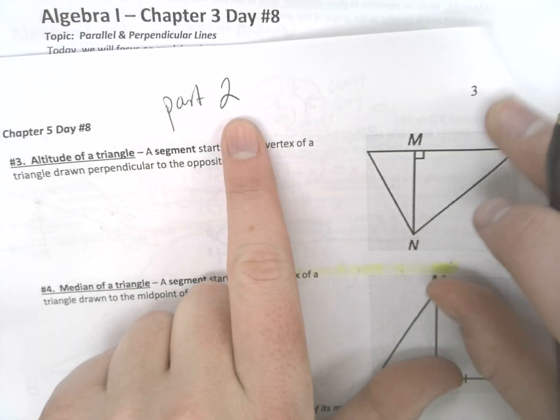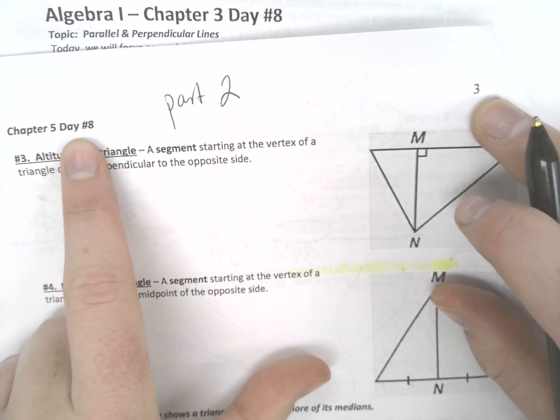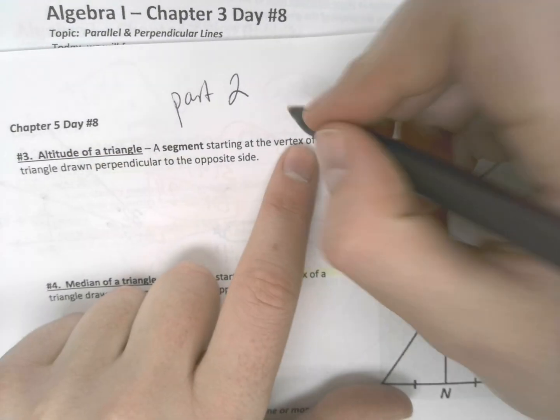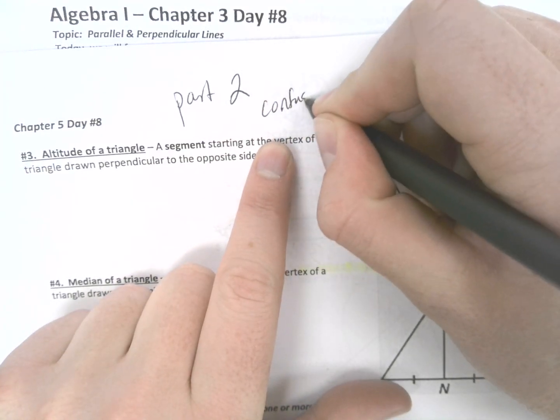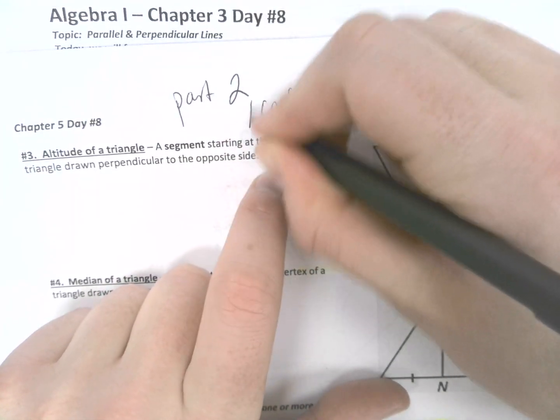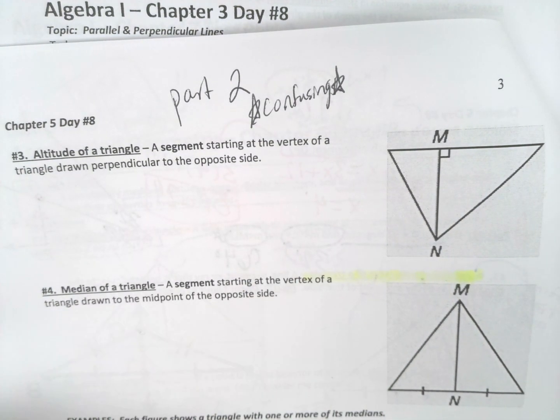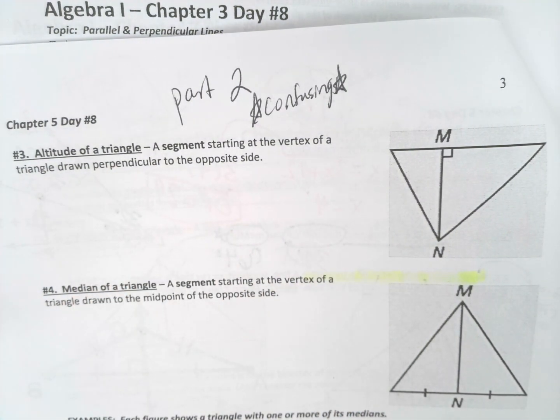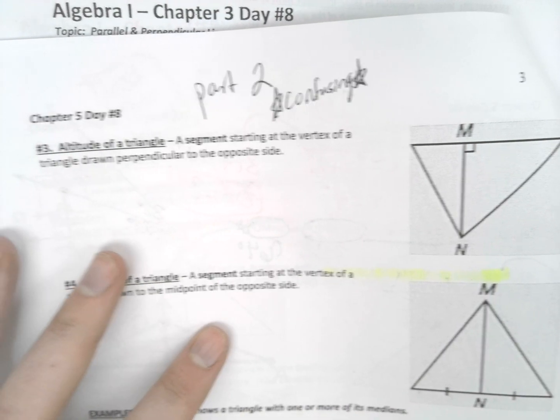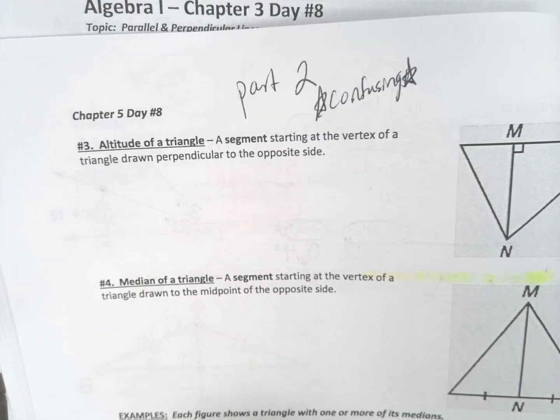Guys, to part 2. This is on page 3 of day 8. Now, I'm not going to lie to you. This is where it can get a little confusing. So pay close attention because we're moving away from bisectors, and this is talking about 2 other definitions. So our 2 other definitions on this page are going to be these right here.